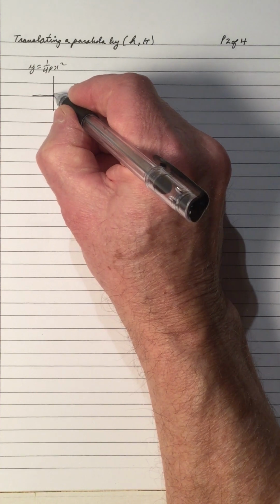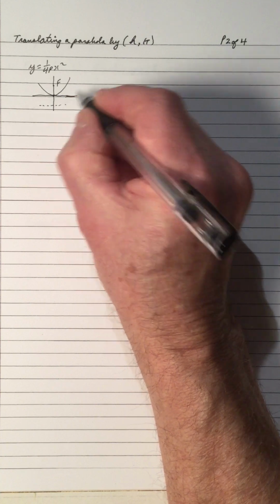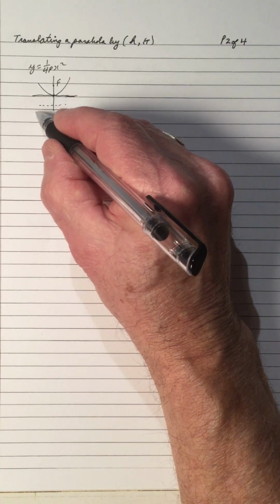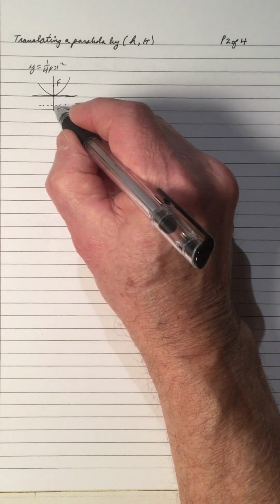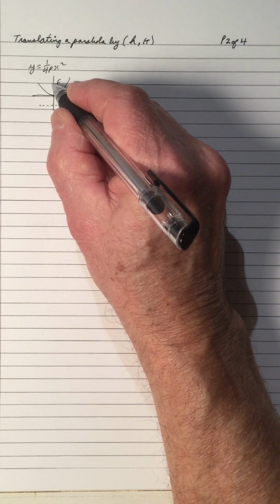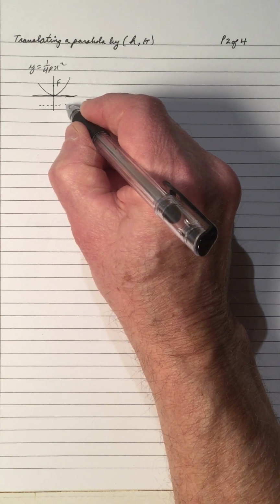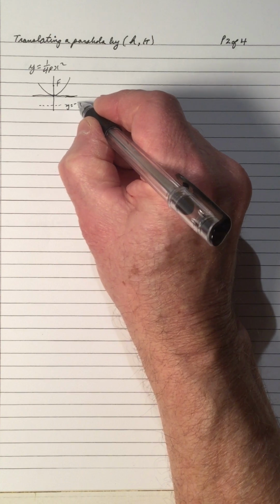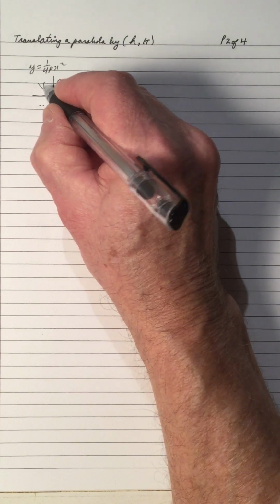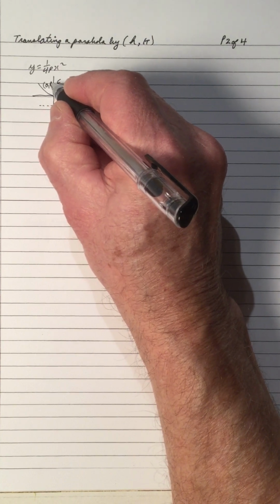If p is negative, it'll open down like this. So the focus is inside and the directrix is here. Or if it's negative, it will move down like this with the focus here and the directrix up here. And the directrix is y equals -p, and the focus is (0, p).